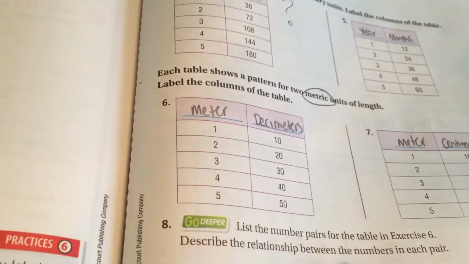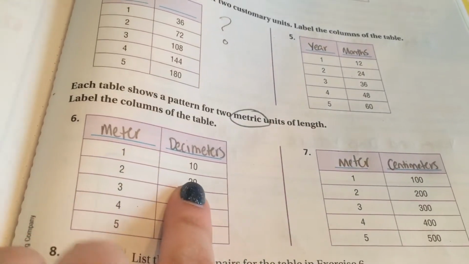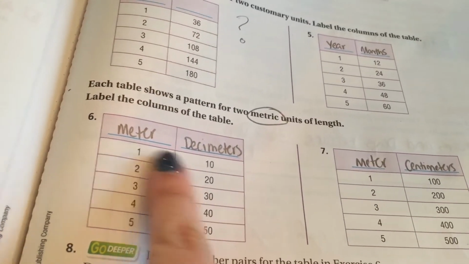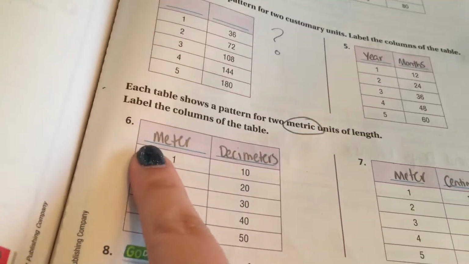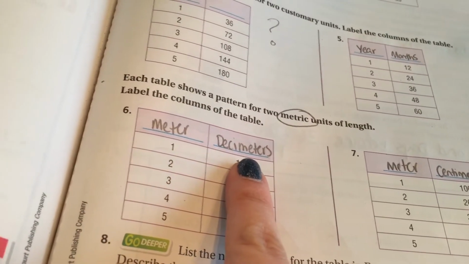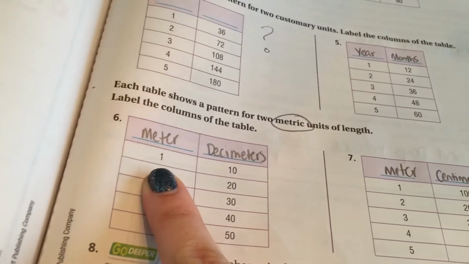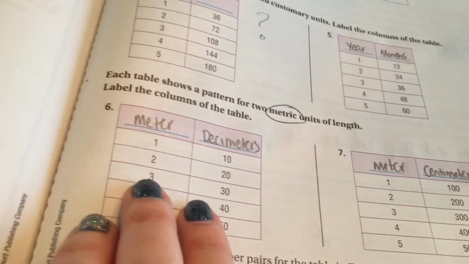This one says metric units, so you make sure to use meters, liters, or grams. So this is 1 to 10. I know there are 10 decimeters in a meter, so that's why I picked this one. You could do centimeters and decimeters. There are 10 centimeters in a decimeter. You could have done millimeters and centimeters. There are 10 millimeters in a centimeter. There are tons of different answers for this one.